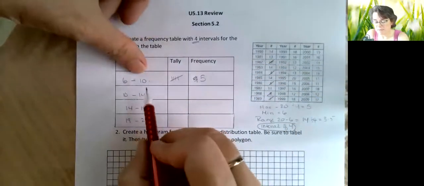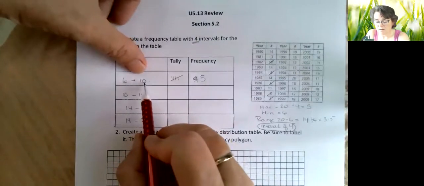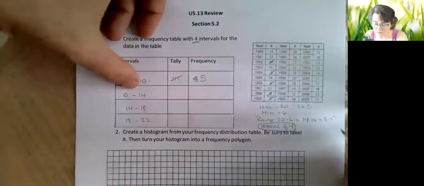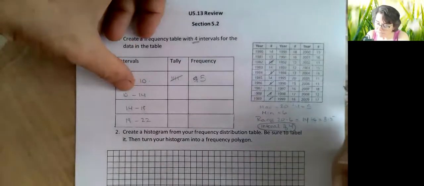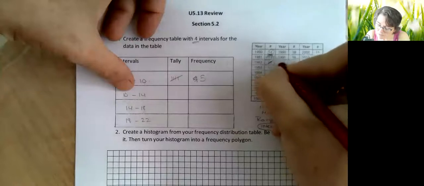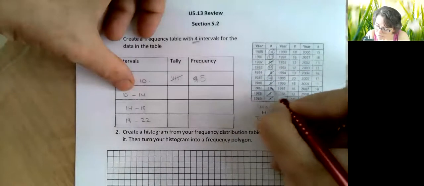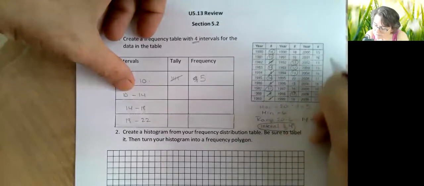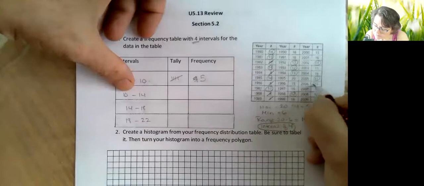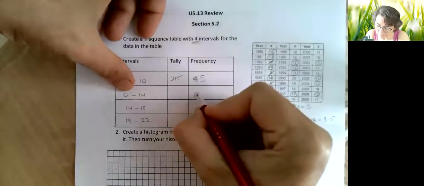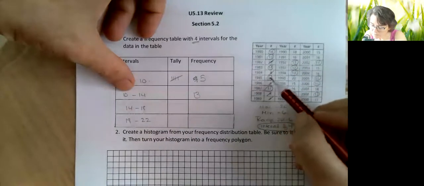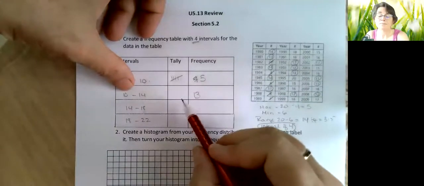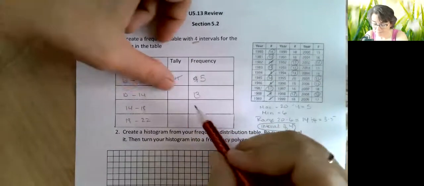Remember when you're doing a frequency table, it's counted the first time you see it. So it's counted when it's at the back number, not as the front number. So we got 5. Now I need between 10 and 14. 1, 2, 3, 4, 5, 6, 7, 8, 9, 10, 11, 12, 13. If you're doing it this way, I guess it really doesn't matter if you do the tally marks now. Okay, so we're at 13.